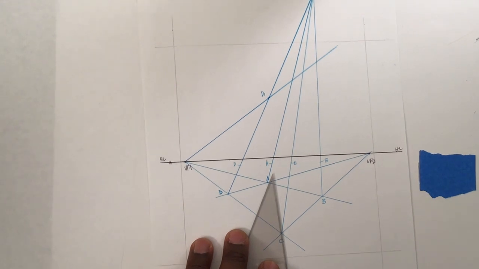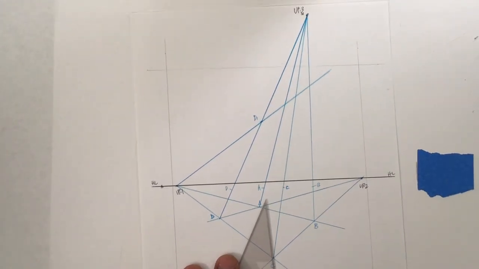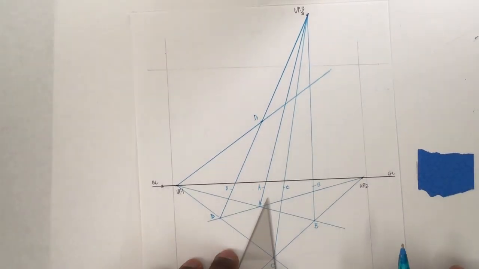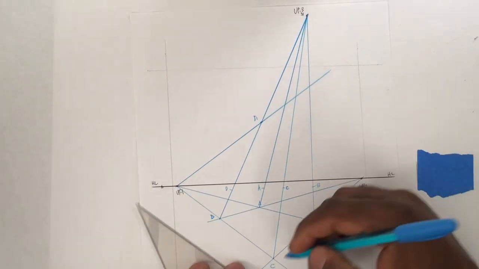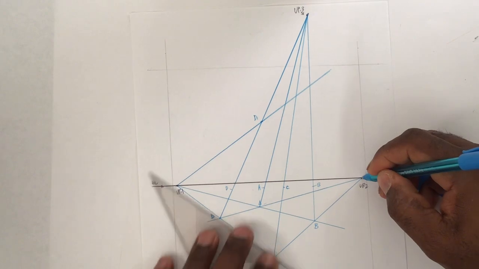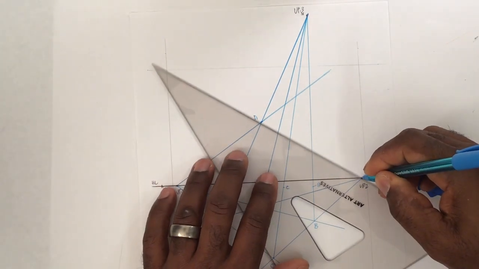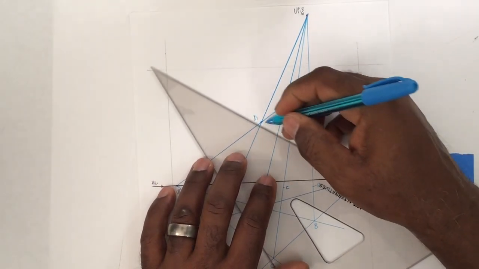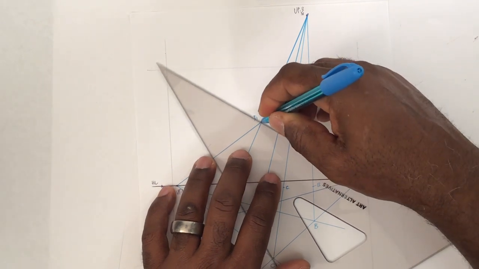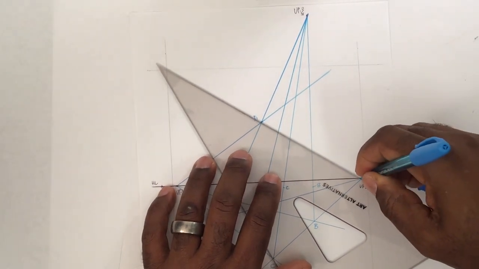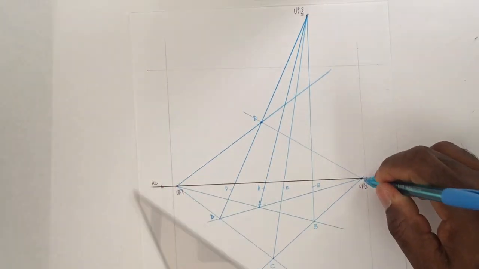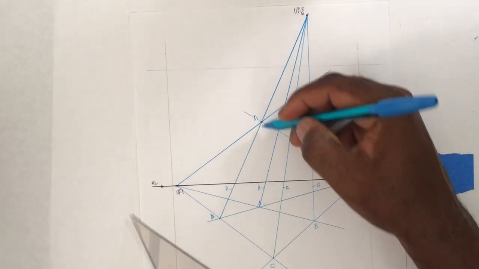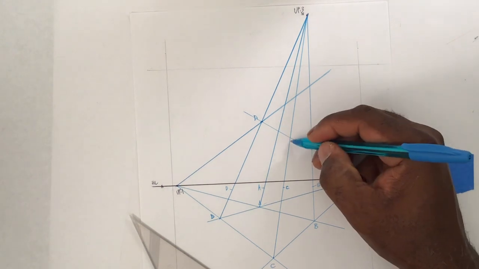Sorry about the shaking. There we go. All right, and then once I get D1, D to C via vanishing point 2. Right there. Okay, so D1 to line C.